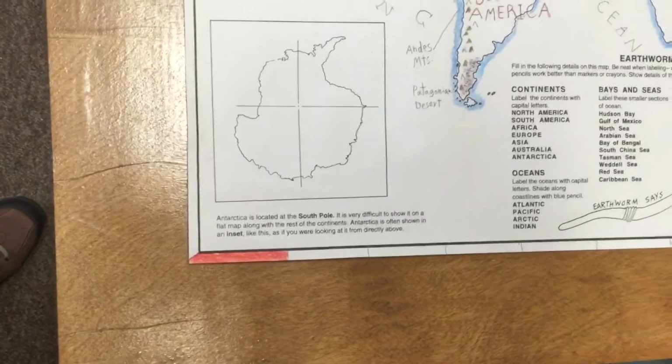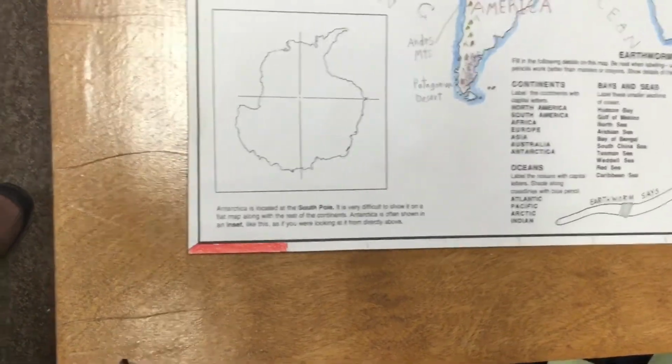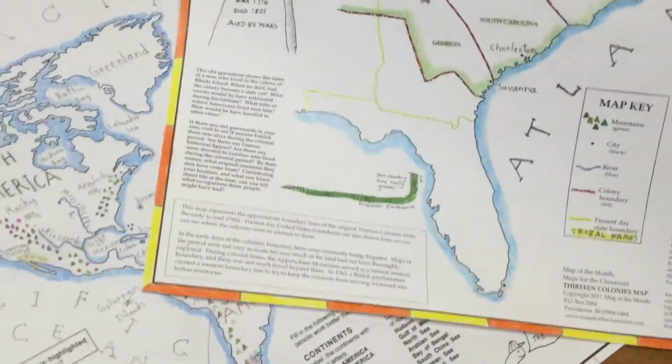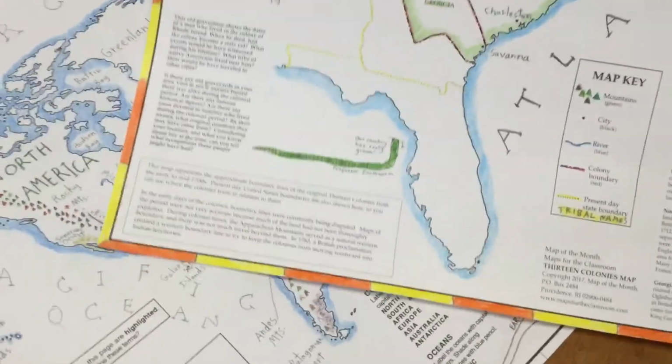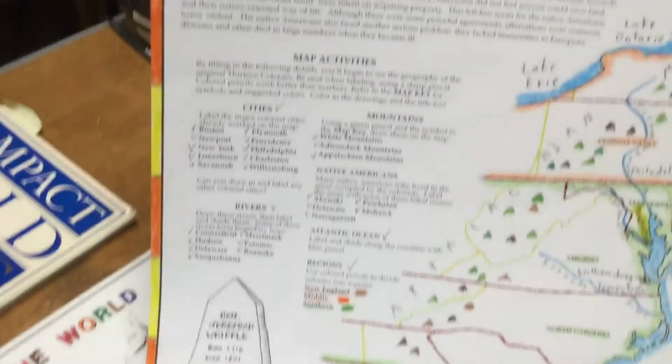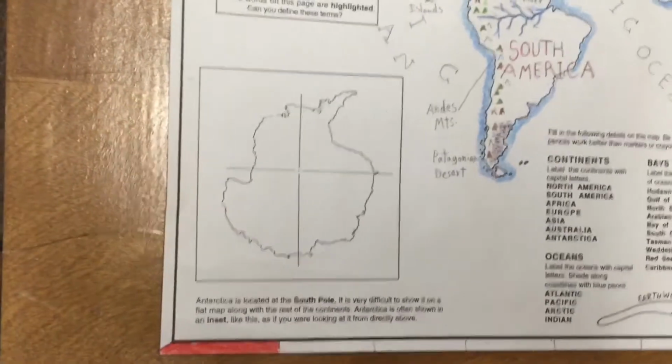I'll show you how we did it on another one of our maps, just to give you an idea. We made that nice and colorful. We used the yellow and orange going around the map. Okay, that makes it look a little fancier. So you can work on that in your spare time as we add the animals.